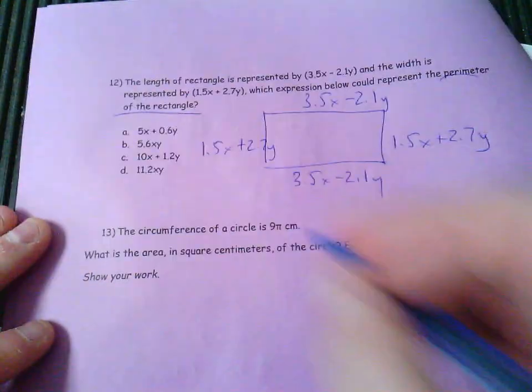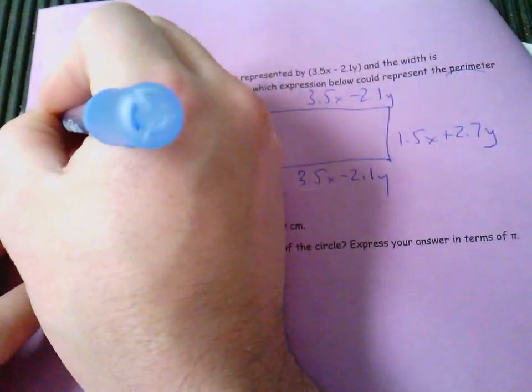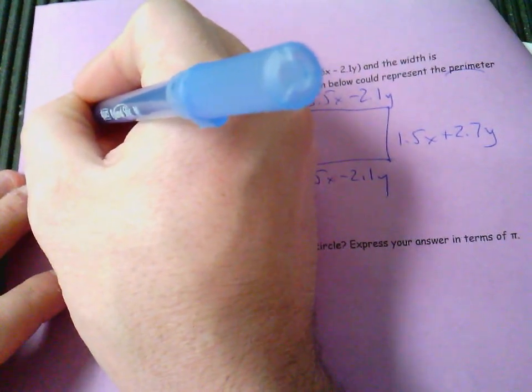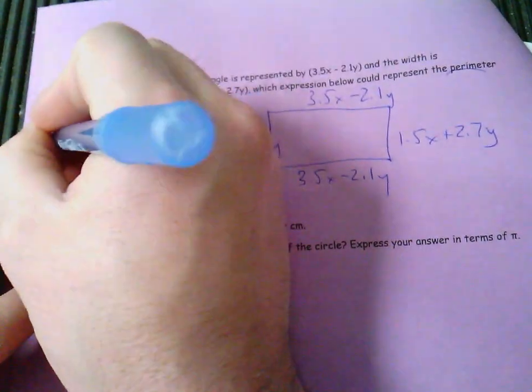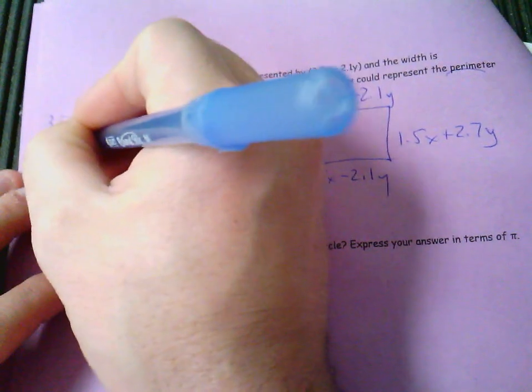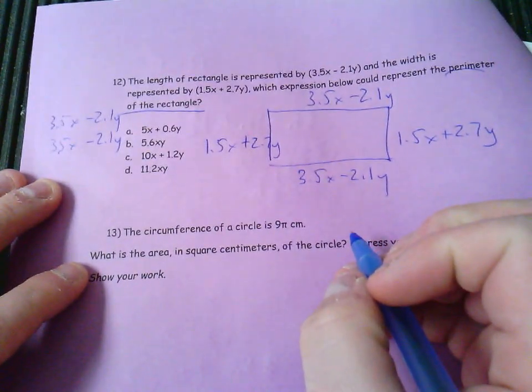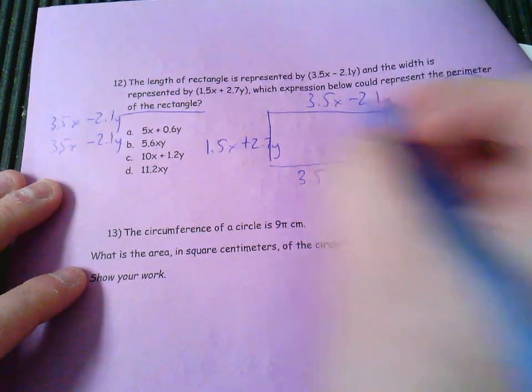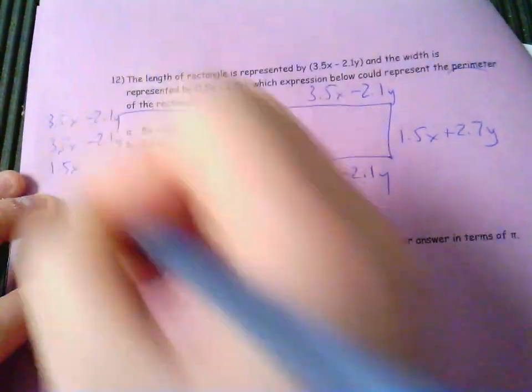All right, so if I were to line these all up, I got 2 of these. So I'm just going to rewrite this all over here. 3.5x minus 2.1y. Another 3.5x minus 2.1y. I'm just rewriting these. Or, this is how we talked about doing this, just lining these up vertically.